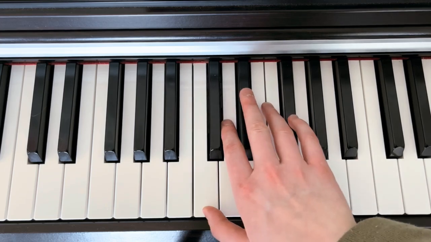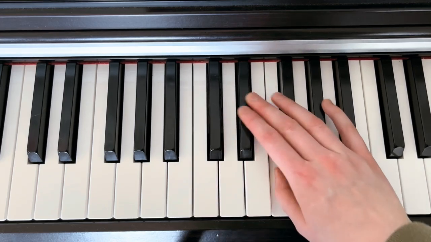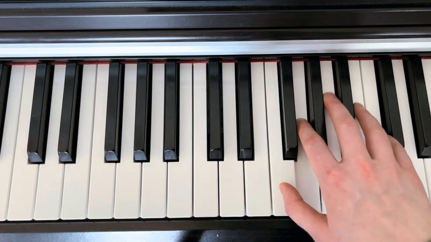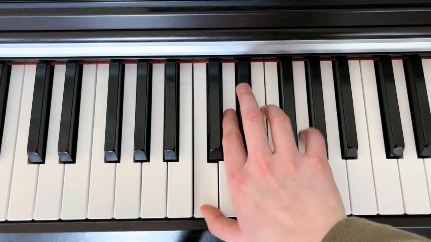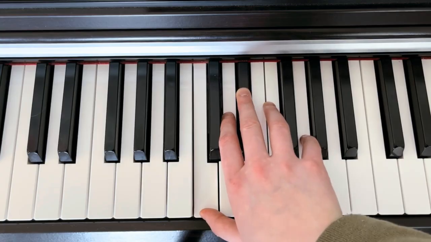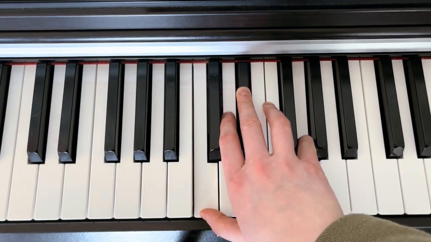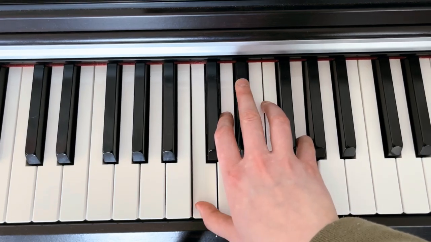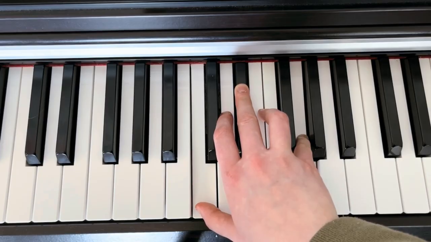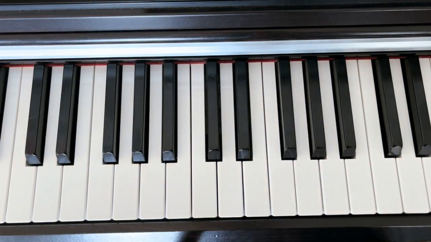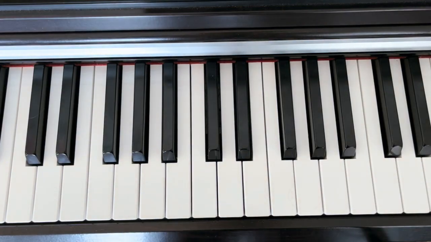And if we play the C minor scale, the first, the third, and the fifth note of the scale are what make the C minor triad. They're the root, the minor third, and the perfect fifth. So major triads fit inside major scales, and minor triads fit inside minor scales.